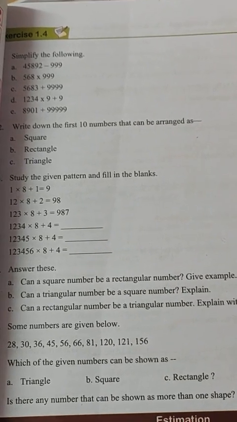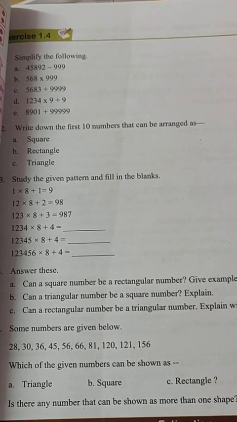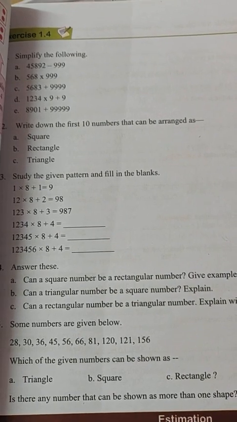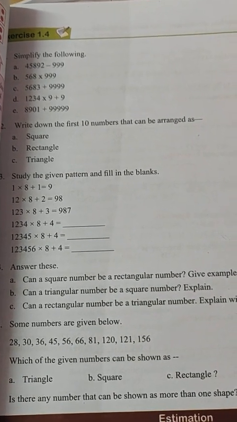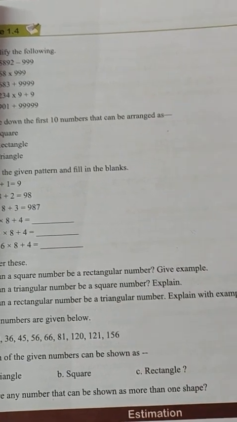Good morning, children. So today we will start with exercise 1.4 and here I am with the explanation of the exercise. Now this exercise deals with patterns of numbers. Okay, what do you mean by pattern?